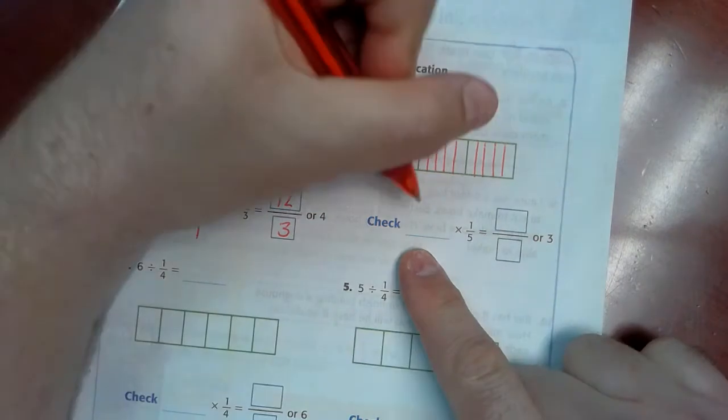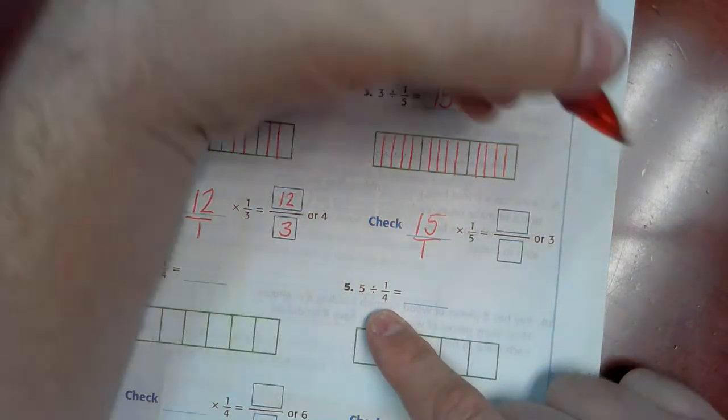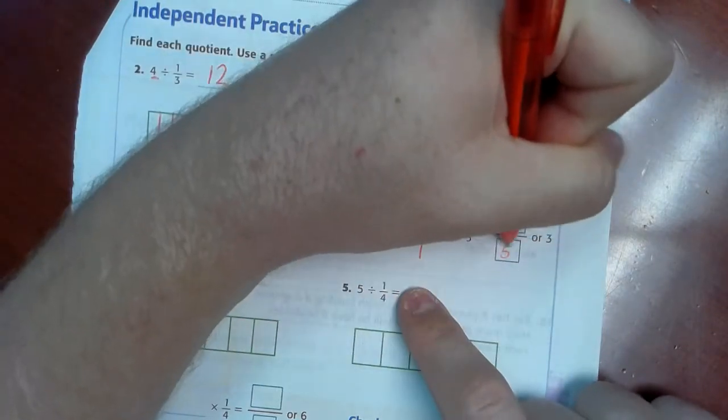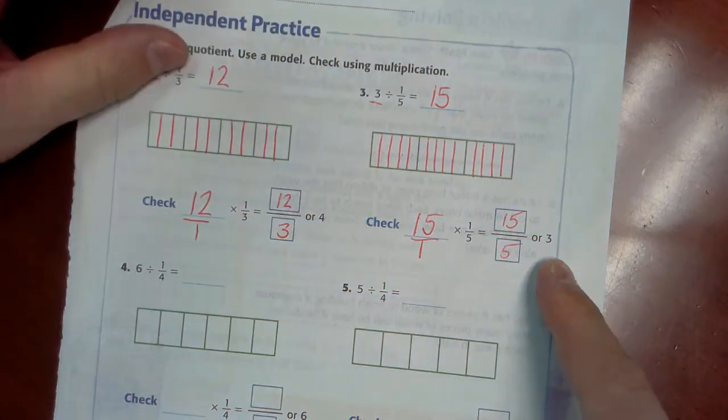So check it. We put the 15 here. Put a 1 underneath of it. 15 times 1 is 15. 1 times 5 is 5. And then 5 goes into 15 3 times. And that's what we started with, our 3.